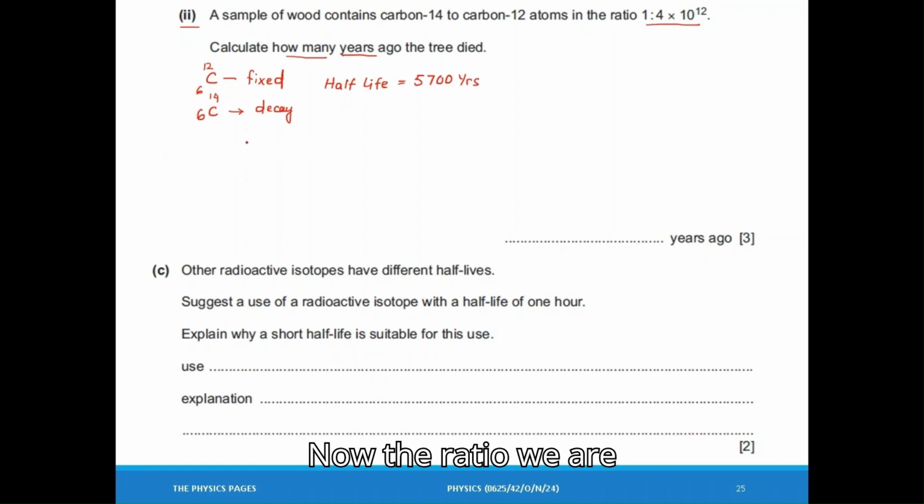Now the ratio we are given here is carbon 14 to carbon 12, 1 to 4 times 10 to the power 12.